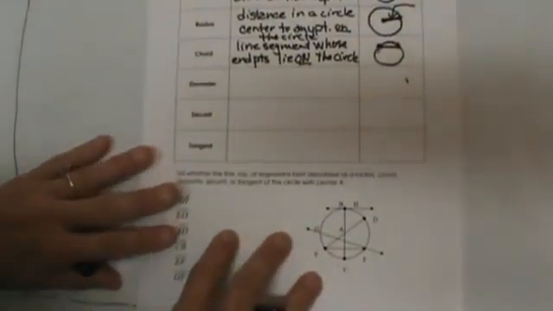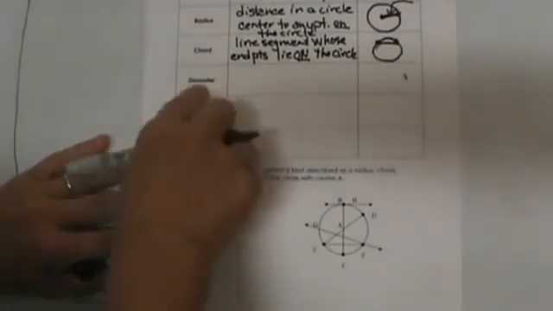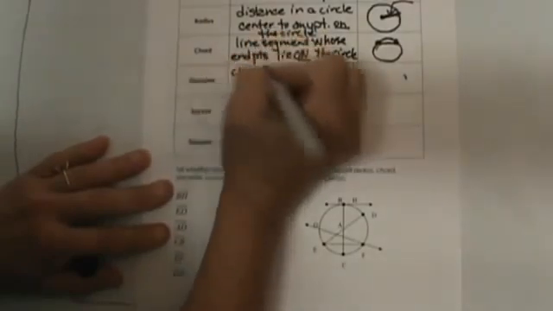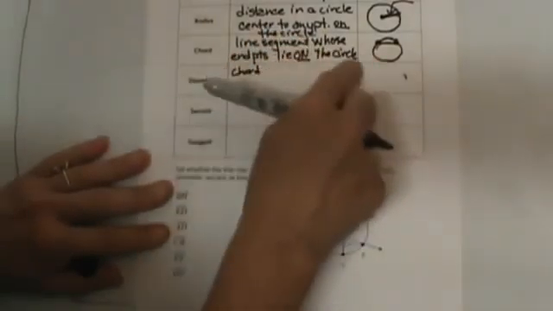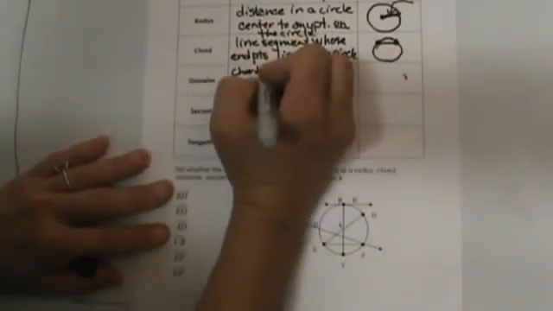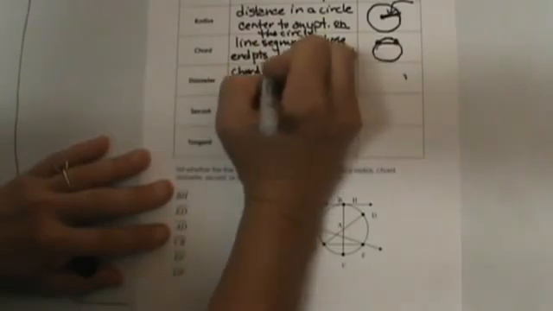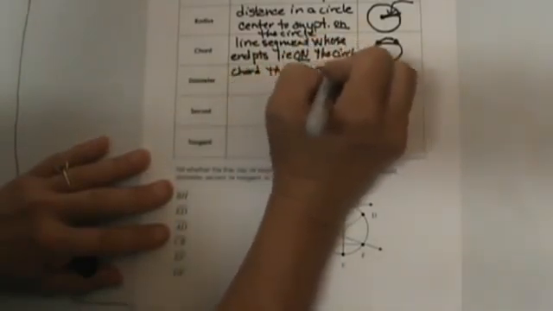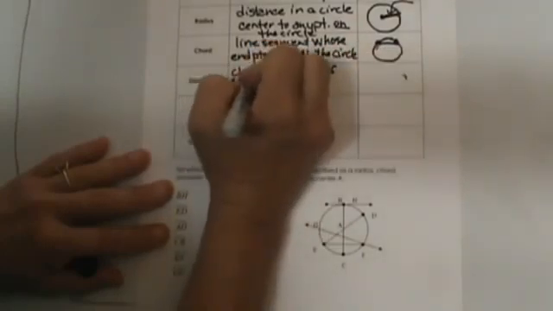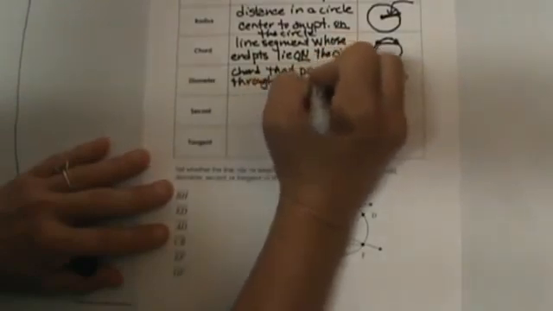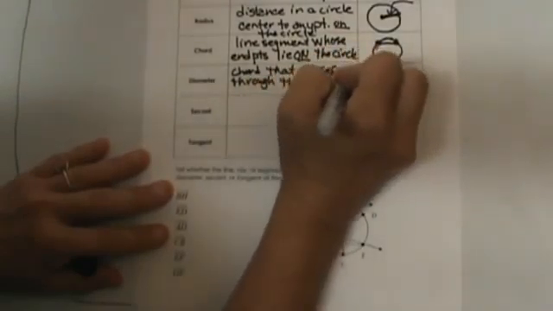Okay, so what is a diameter? A diameter is a chord whose endpoints lie on the circle, but it has something special: it has to go through the center. So a chord that passes through the center of a circle.